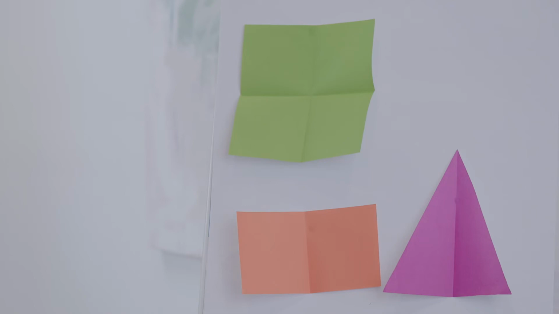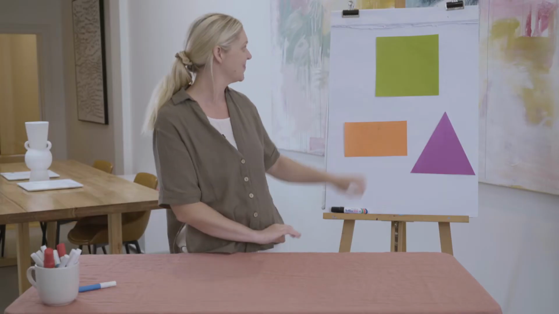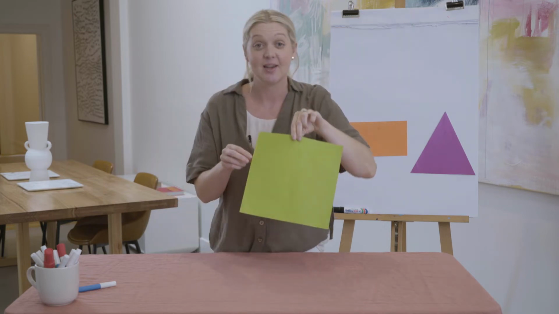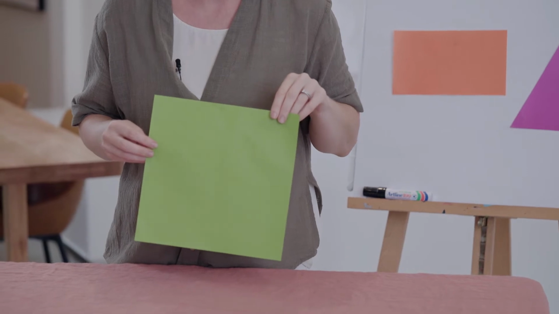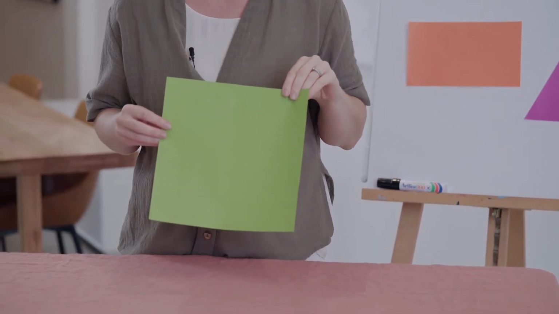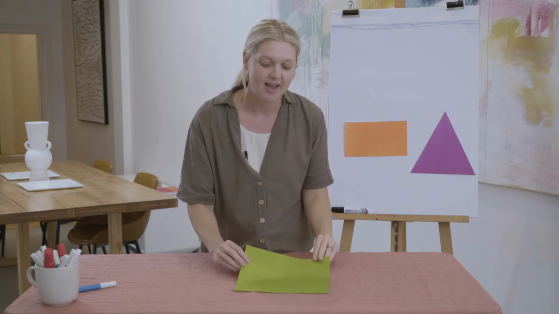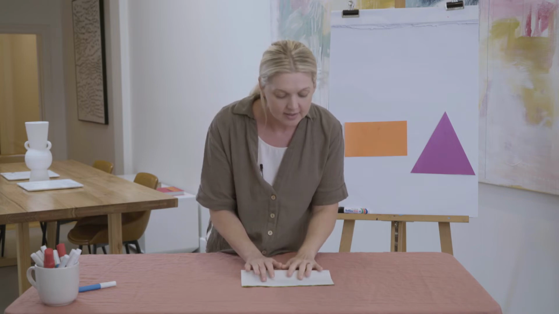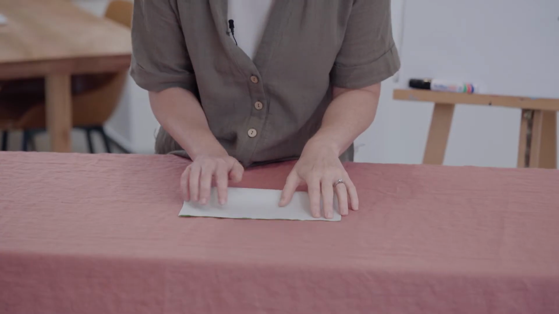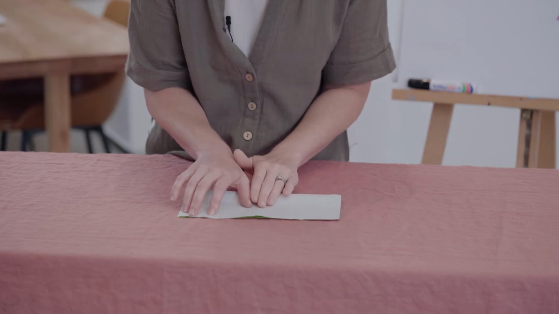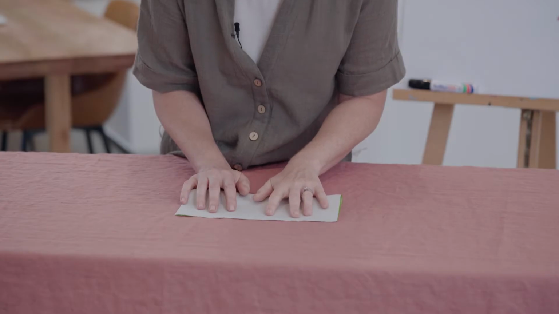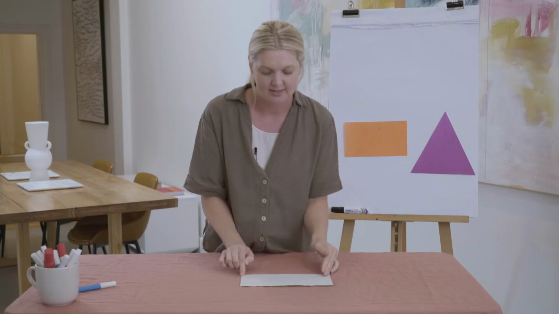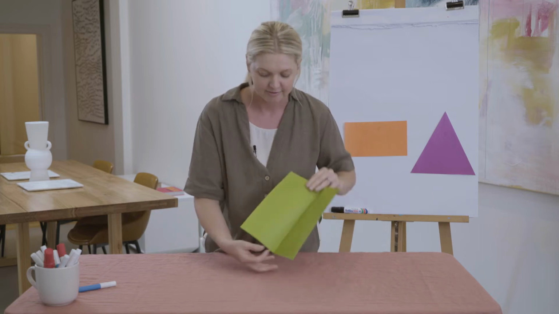Let's explore making half using these shapes. Let's start with the square. So here we have 1 whole square. Let's fold it to make 2 halves. Now, mathematicians like to line things up very carefully. So let's concentrate on lining up the corners. 1 and 2. Then, that's better, I'm going to do one nice deep crease. This is going to be my half.